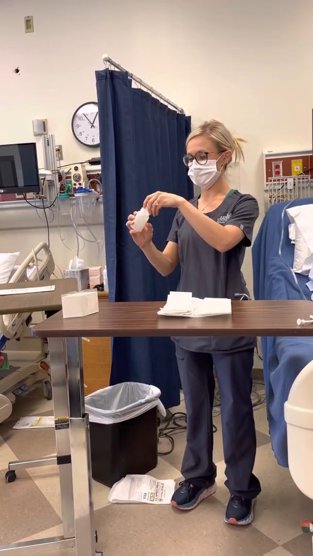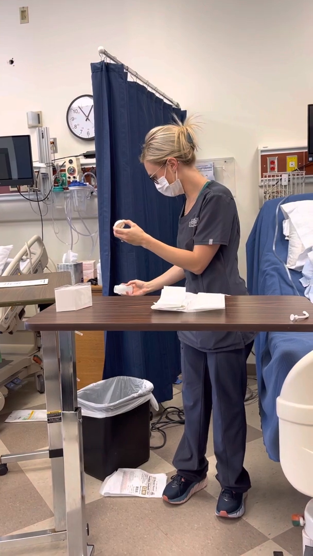This has already been opened and used, so before beginning, I'm going to make sure to label it.